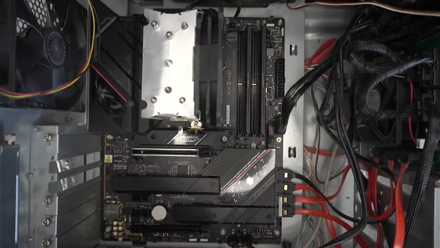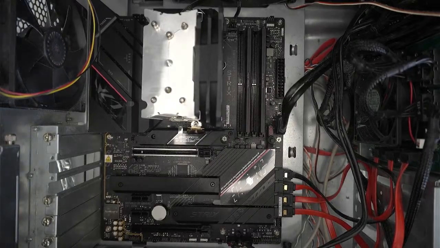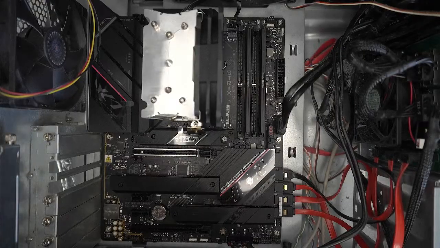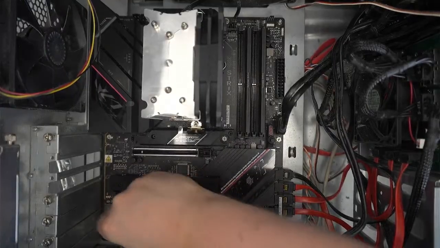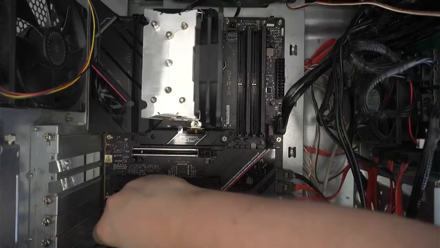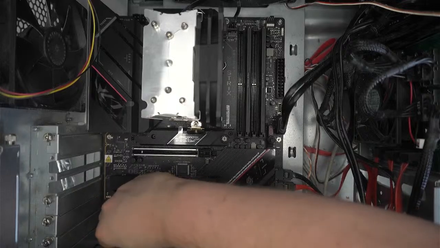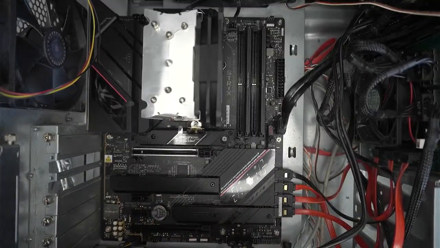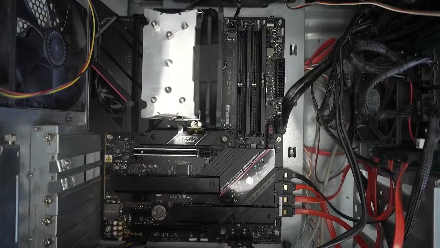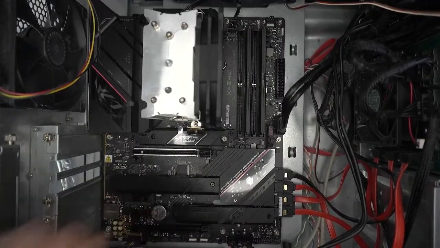So USB 2.0 done. HD audio. So they claim that will go in here. All right.